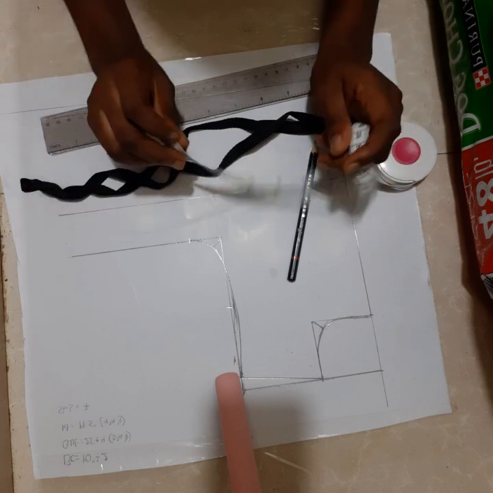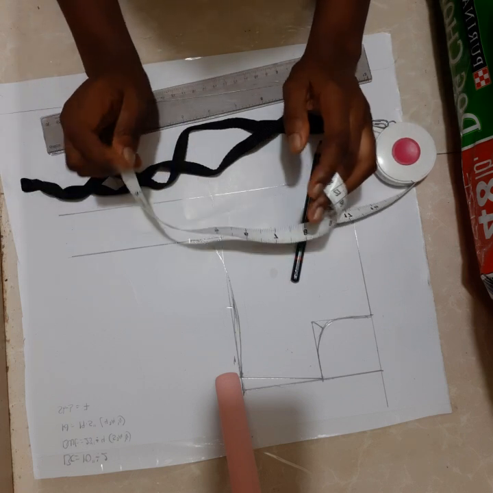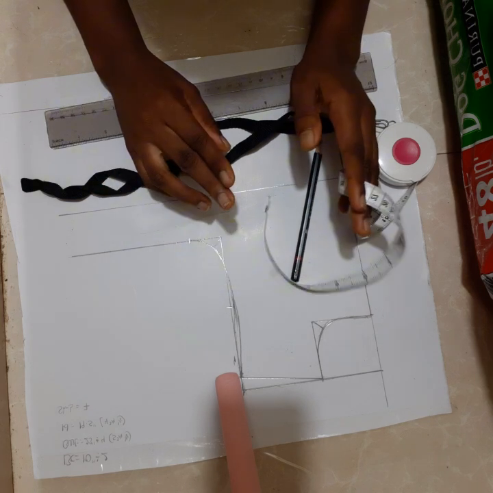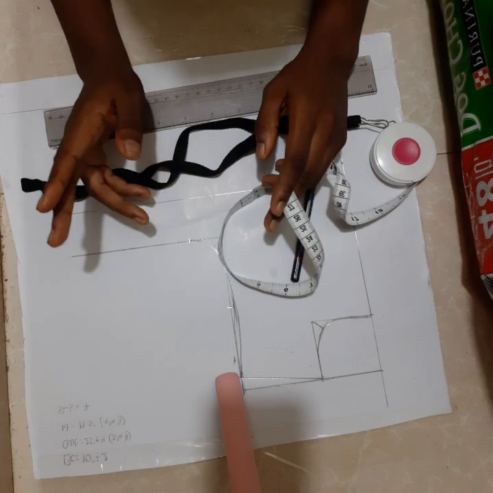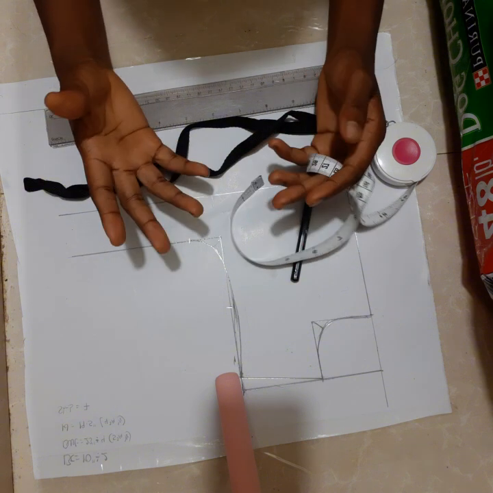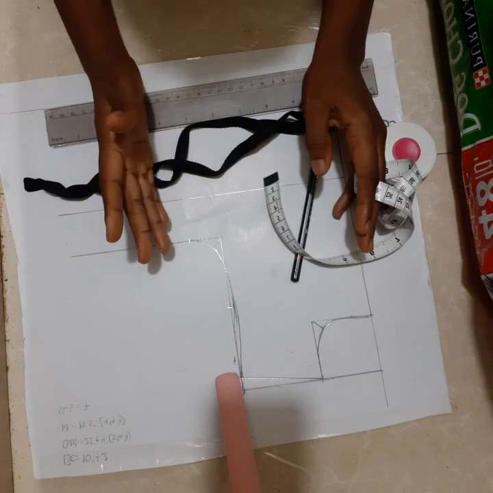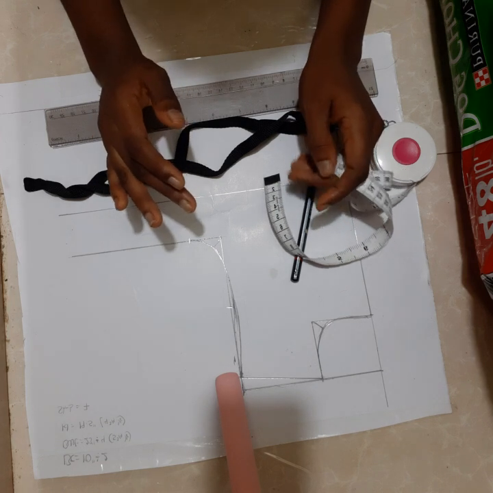All what we are doing is related to quarter body measurements, because mostly the bust and the waist can be divided by 2, but here's the case where we are dividing it by 4, meaning we are using a quarter body measurement.